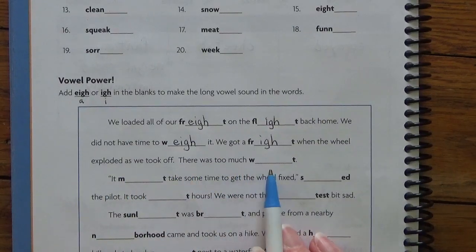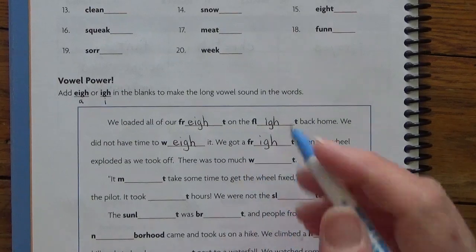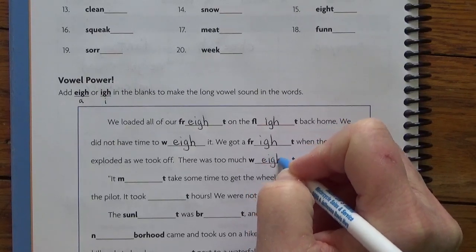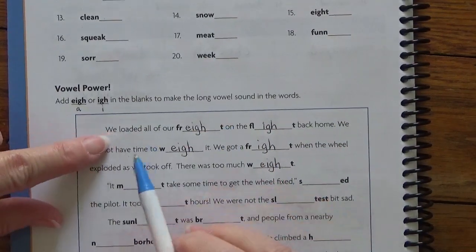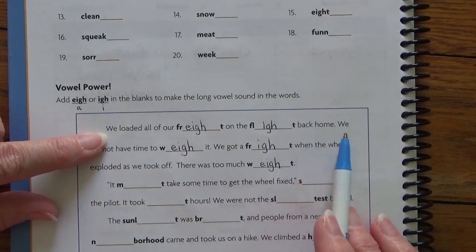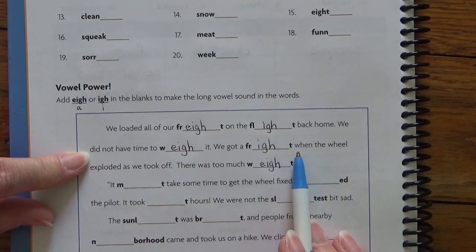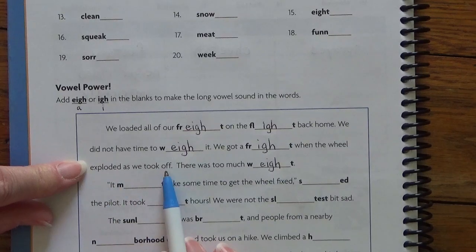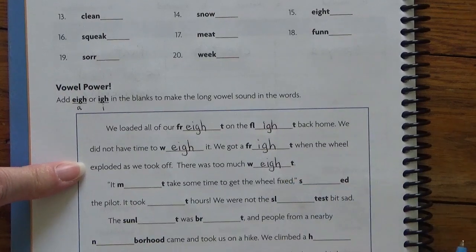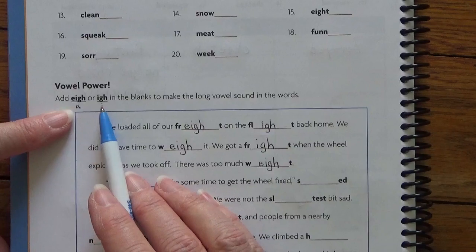There was too much weight or there was too much white. Too much weight. So it's going to be E-I-G-H. Let me go back and reread that paragraph. We loaded all of our freight on the flight back home. We did not have time to weigh it. We got a fright when the wheel exploded as we took off. Yikes! There was too much weight. That sounds good. The hard part is just remembering, is it E-I-G-H or I-G-H?